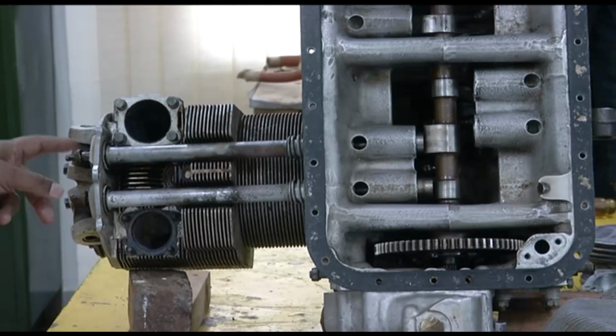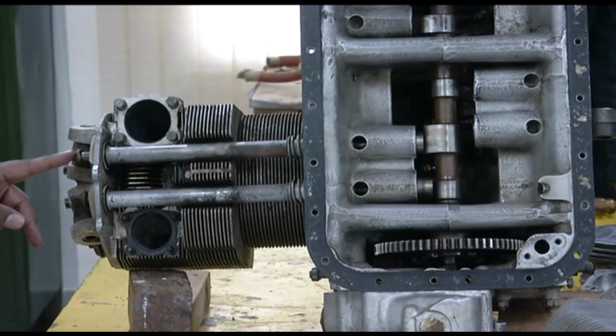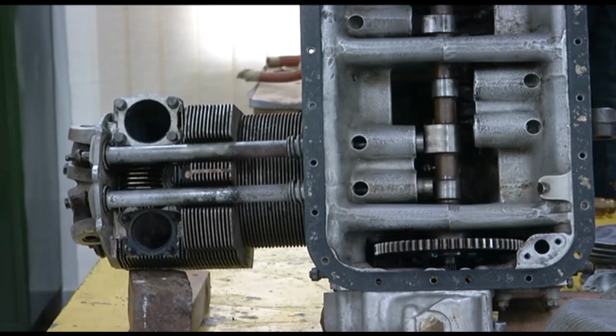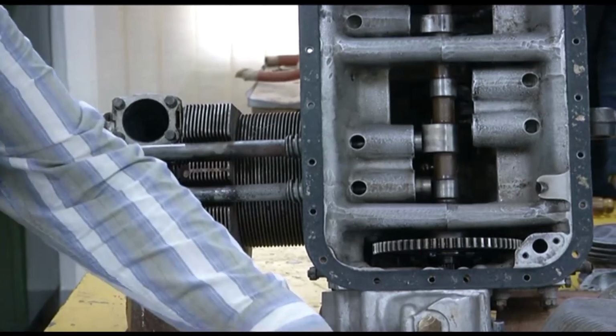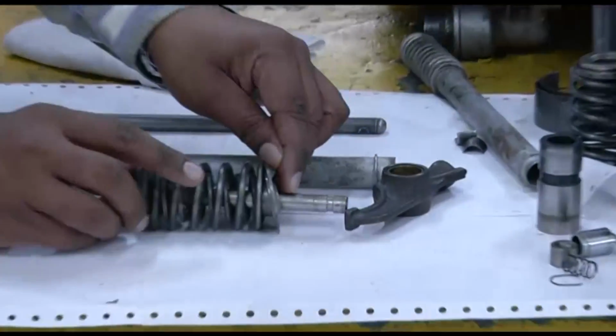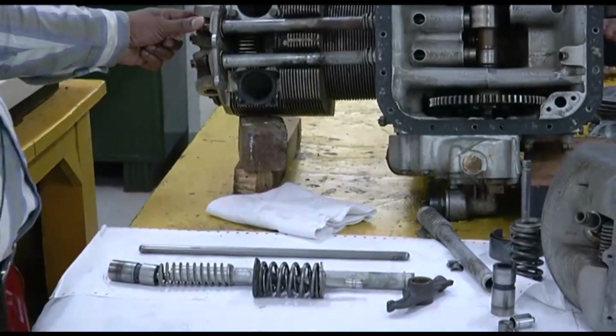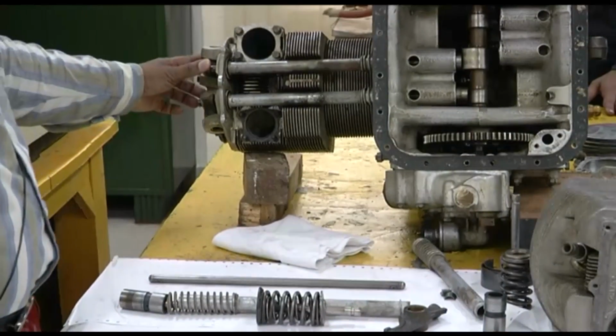This is the rocker arm. Once this end of the rocker arm goes up, the other end goes down. Since it is hinged in the center, this end will go down. So like this, when this goes down, the valve goes down. We'll try to turn the engine and see how it looks.